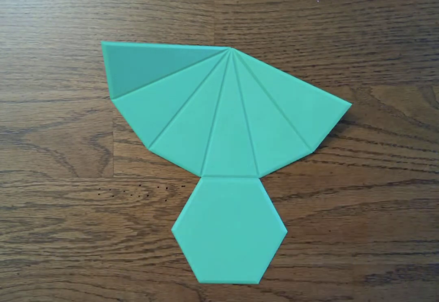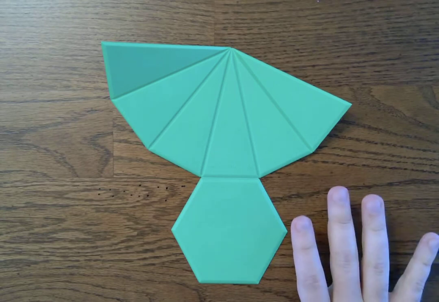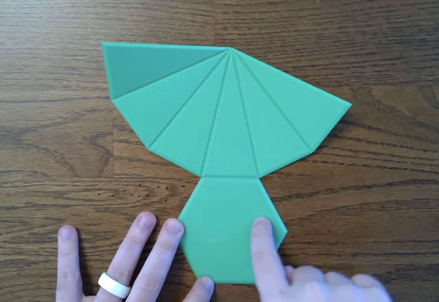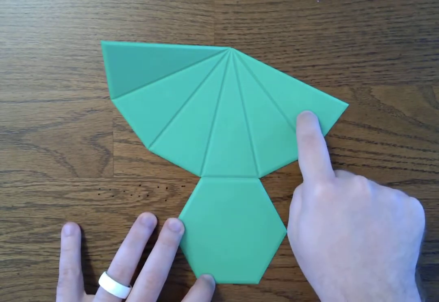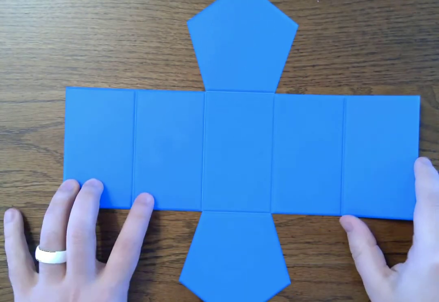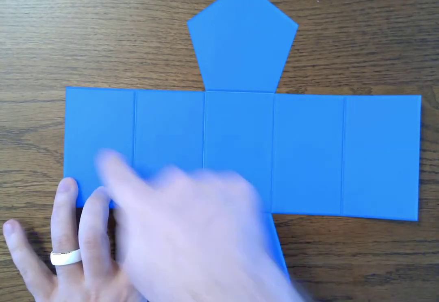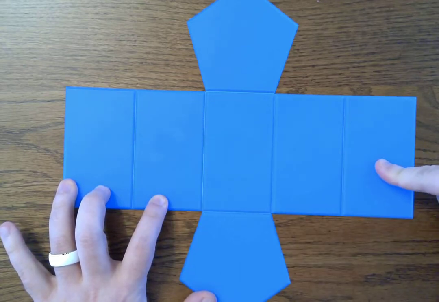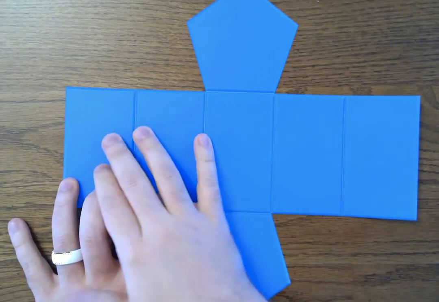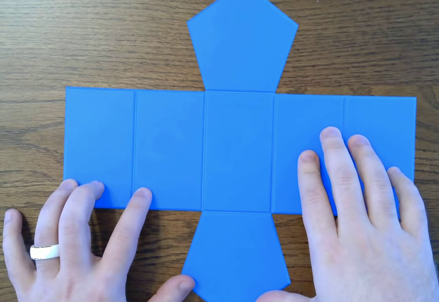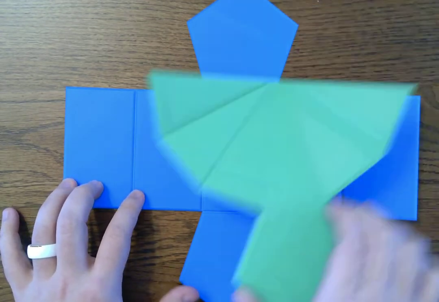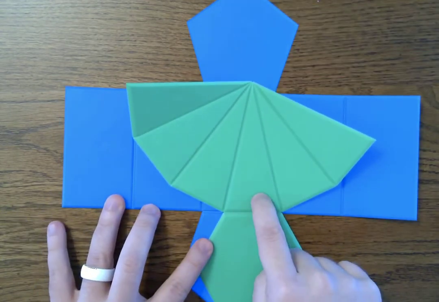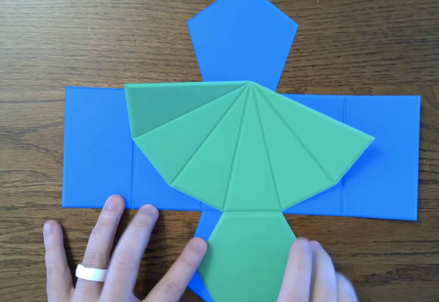So, pyramids. You need to see one single base, and then the triangular sides. For a prism, you need to see 2 bases, the top and the bottom, and then the rectangular sides. So if you see rectangular sides, that indicates a prism. If you see the triangular sides, that indicates a pyramid.